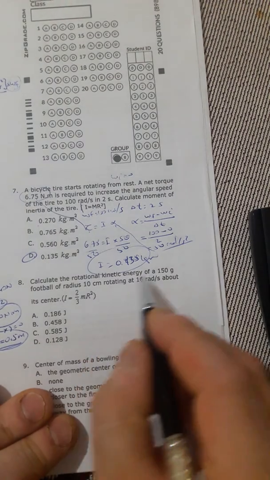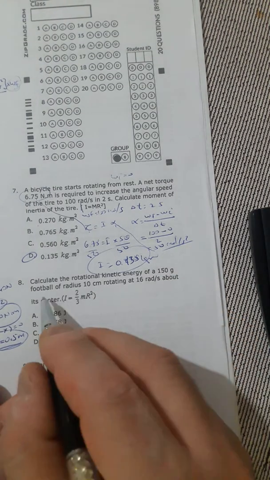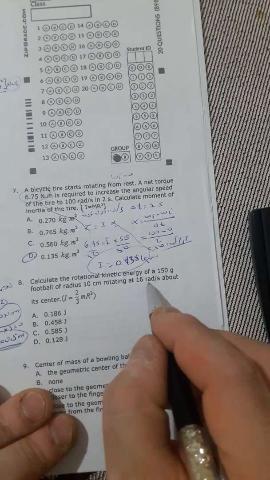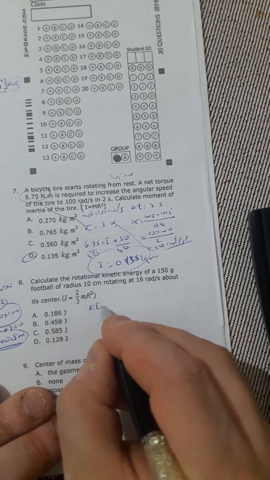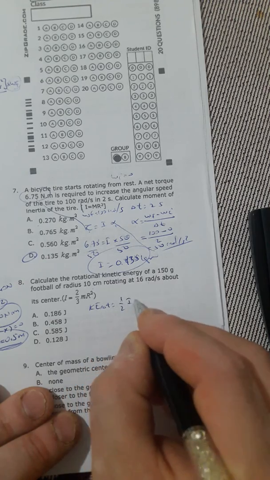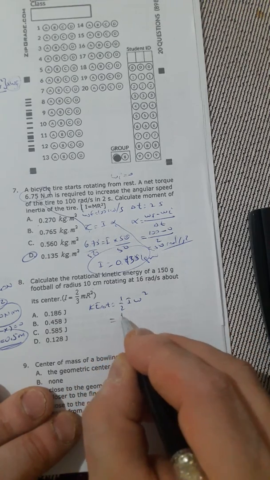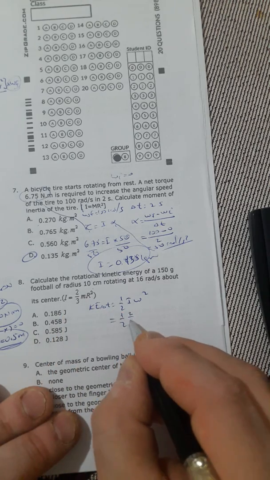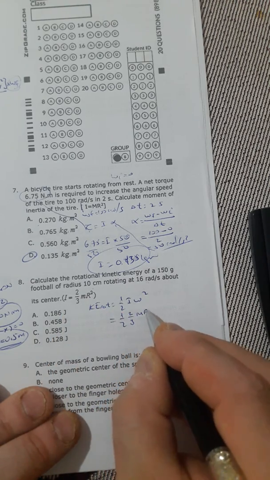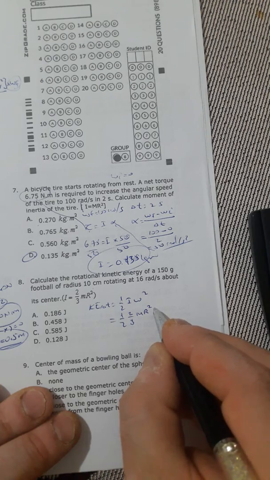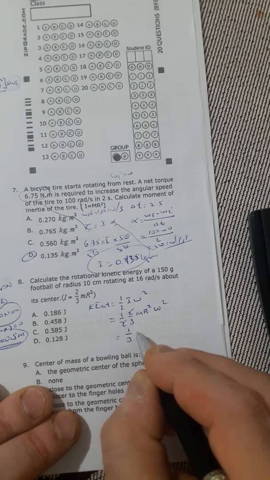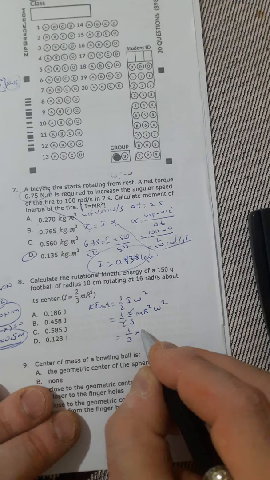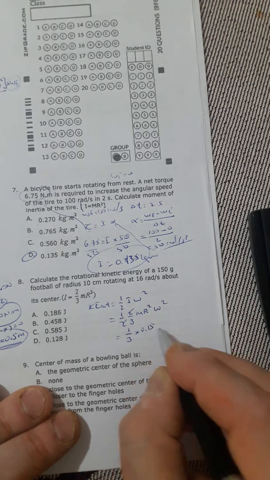Next, calculate the rotational kinetic energy of a 150 gram football of radius 10 cm rotating at 16 radian per second about its center of mass. You remember the equation for rotational kinetic energy is 1/2 I omega squared, and I is given in the question as 2/3 m r squared. Omega is also given, so you write everything here, and the 1/2 and 2/3 simplify to 1/3. The mass of the ball is 150 grams, which is 0.15 kilogram.